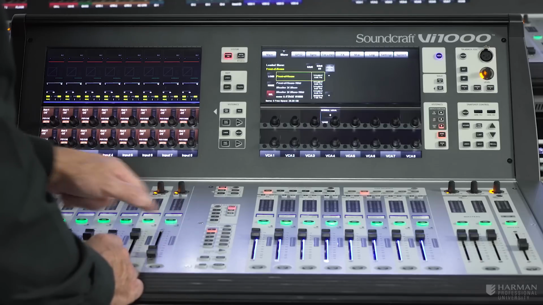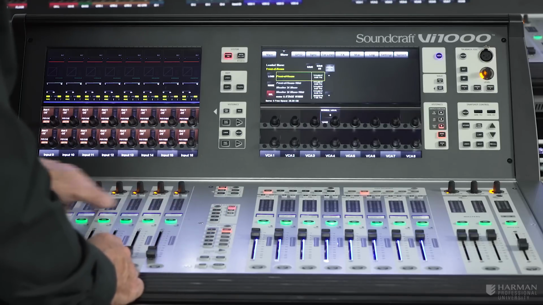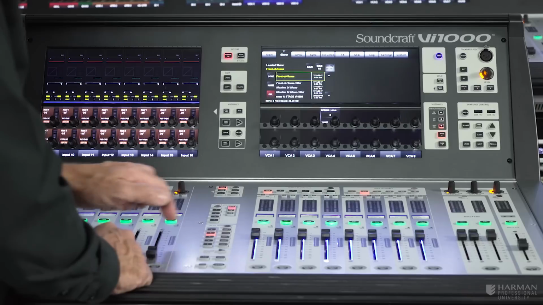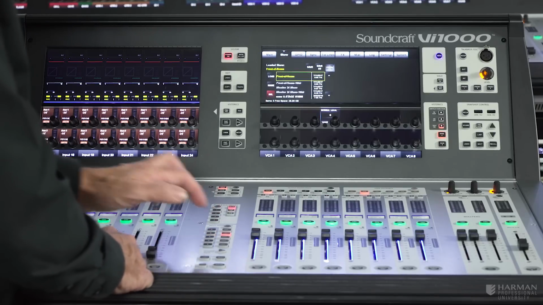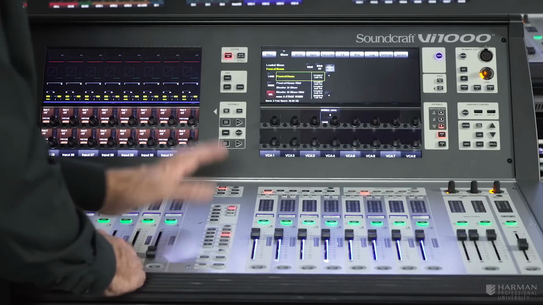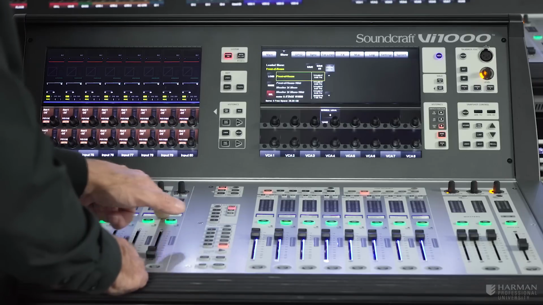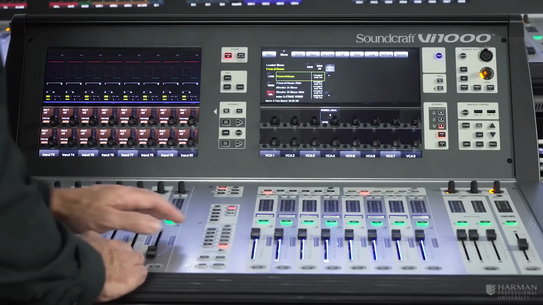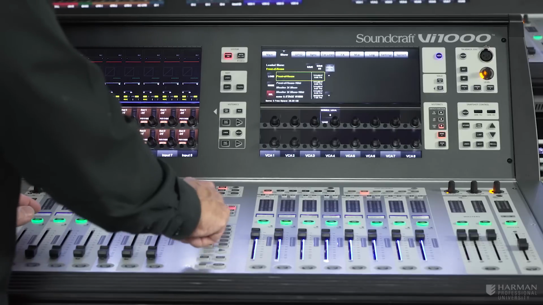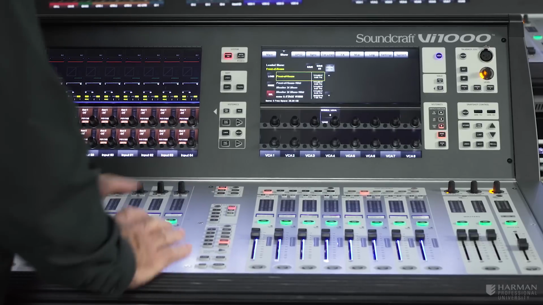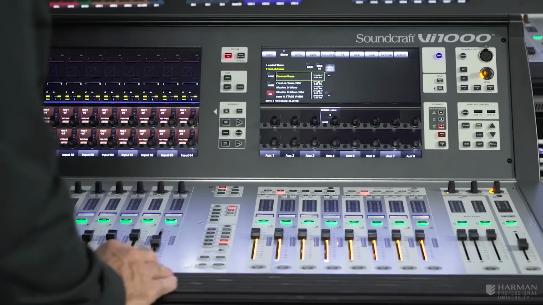So I've got 1 to 8 on button A, I've got 9 to 16 on user 1, on B I've got 17 to 24, on user 2 I've got 25 to 32, etc., all the way down to user 6, which is 73 to 80. So that's a lot more paging, and it's within that section here, but it means I can leave this section as my master faders if I want to.